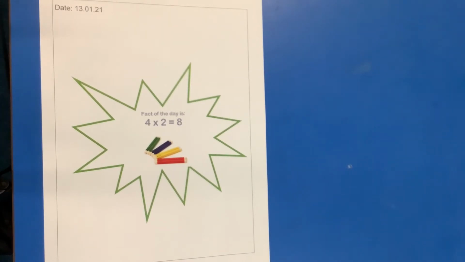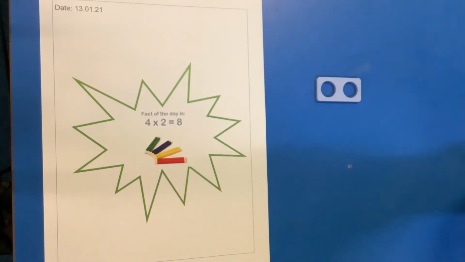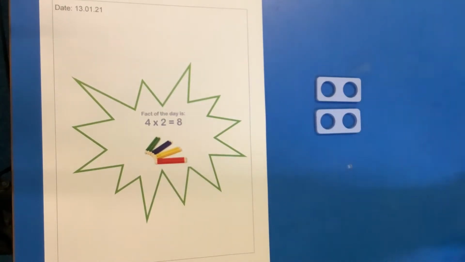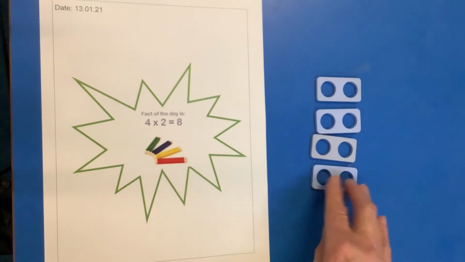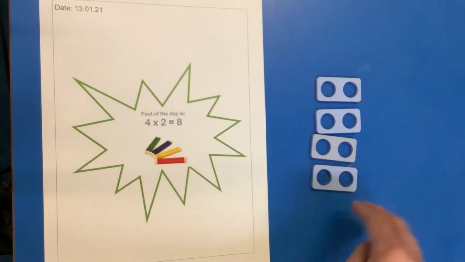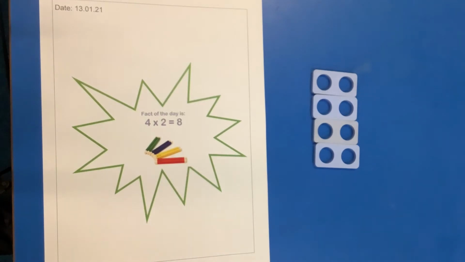So 4 times 2 makes 8. Numicon is brilliant to show this. There's a group of 2, 1 times 2, 2 times 2, 3 times 2, 4 times 2, and the holes in the Numicon tell us what we've got all together, so we can see that we've got a lovely group of 8 circles there made by the 4 lots of 2.